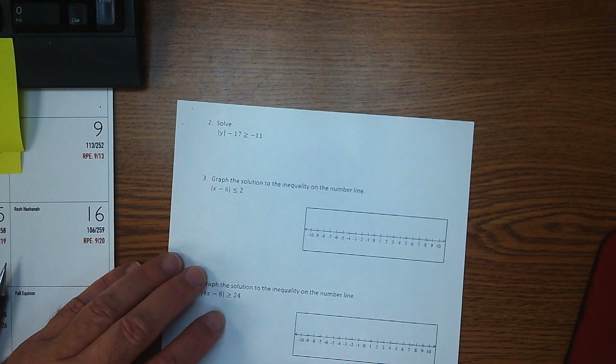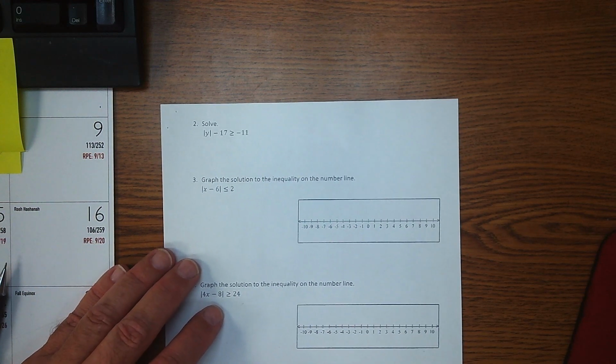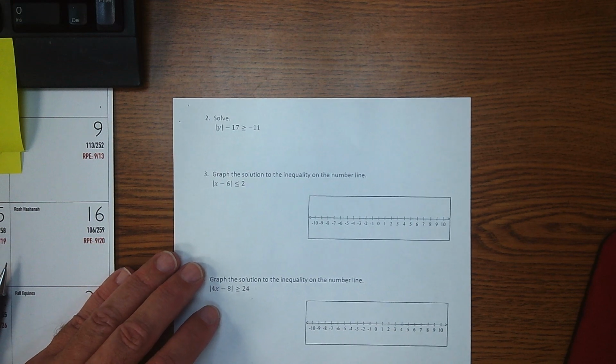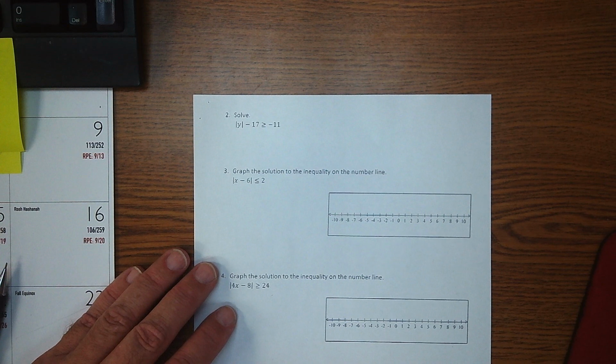Look at number 2. Okay, now if you notice this, there's no graph over here. That means we're not graphing this one. We're going to write the answer for this one, just because we're not going to graph it. Okay? So if they don't give you a graph, you're not graphing, you just write the answer. Alright, so here we go. What's the first step?